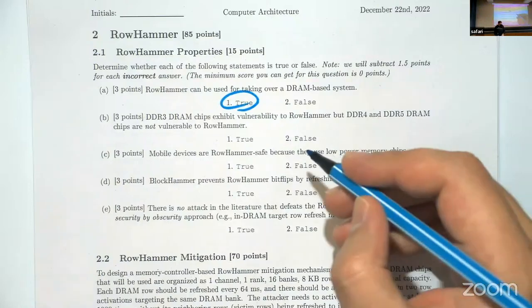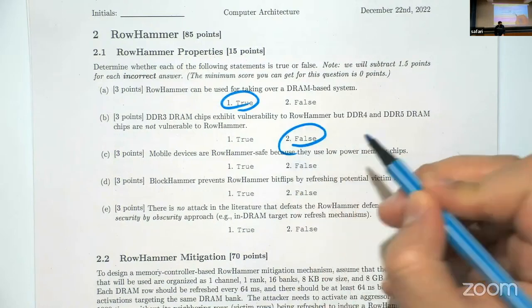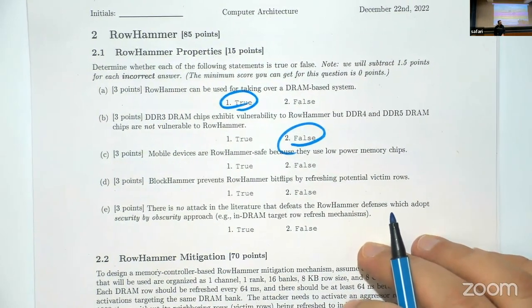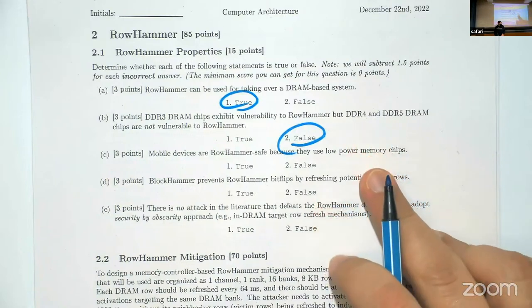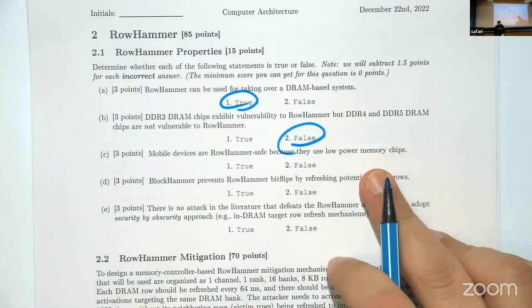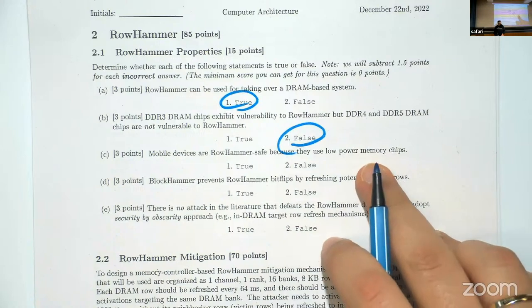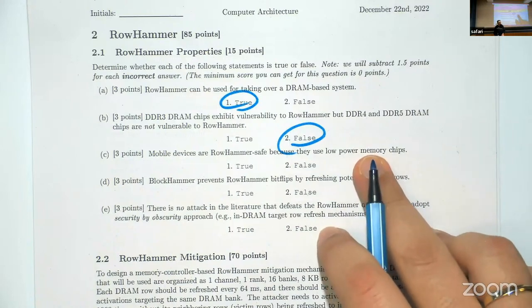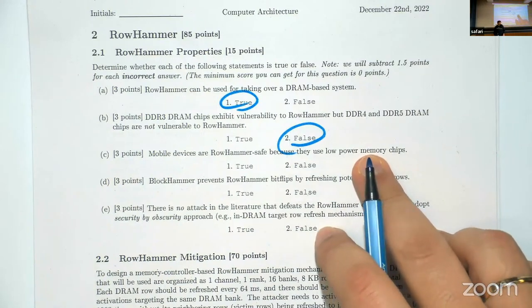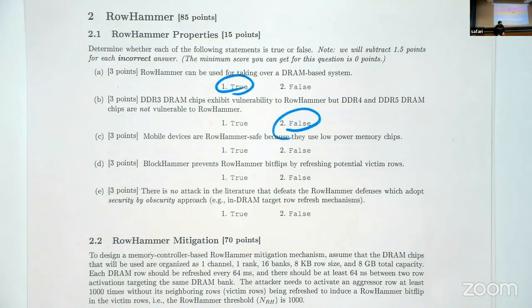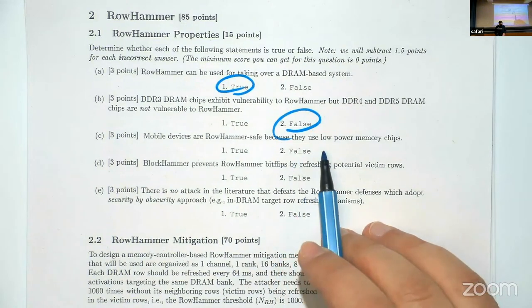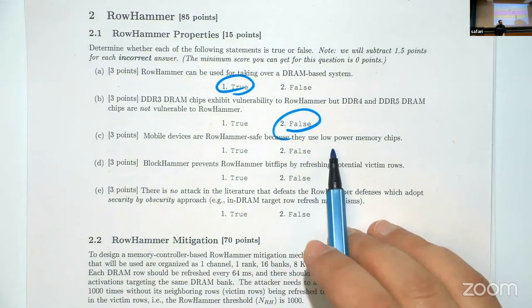Yes, false is the correct answer. In fact, we can see bit flips at the circuit level for DDR4 chips. And there are also system level exploits. And you can refer to Kaveh Razavi's papers, right? So it's repeatedly shown again. Okay, mobile devices are RowHammer safe because they use low power memory chips.